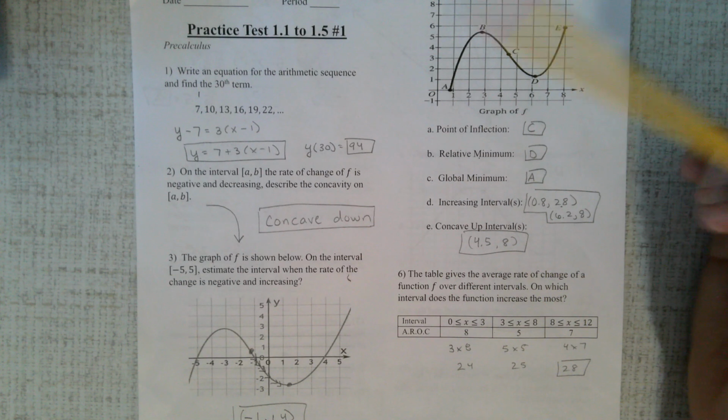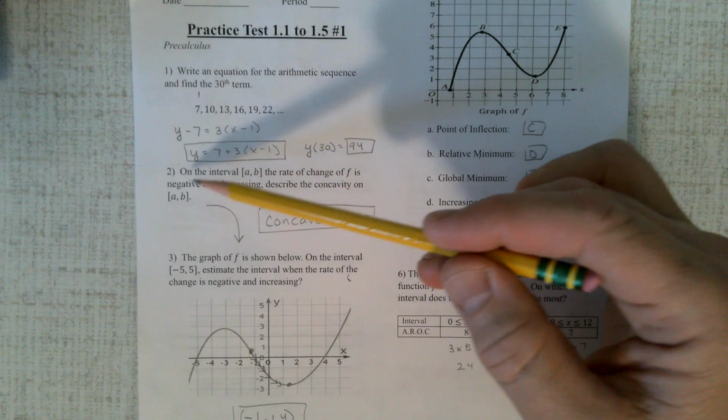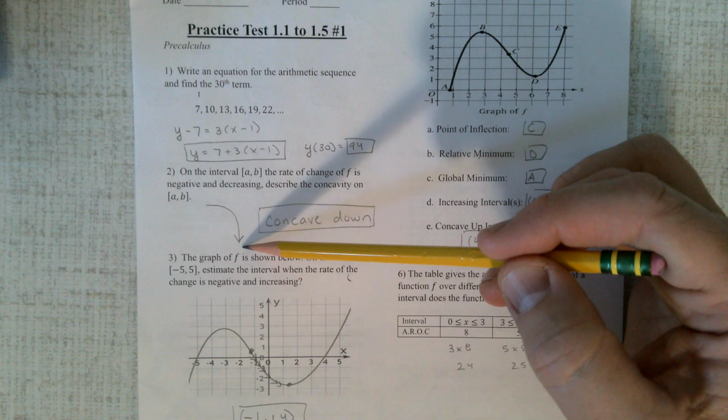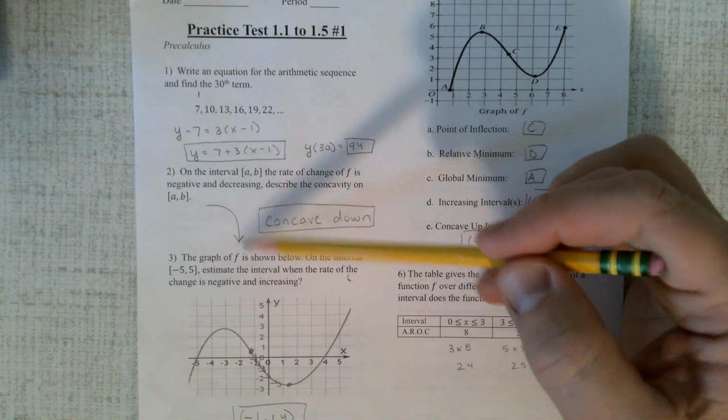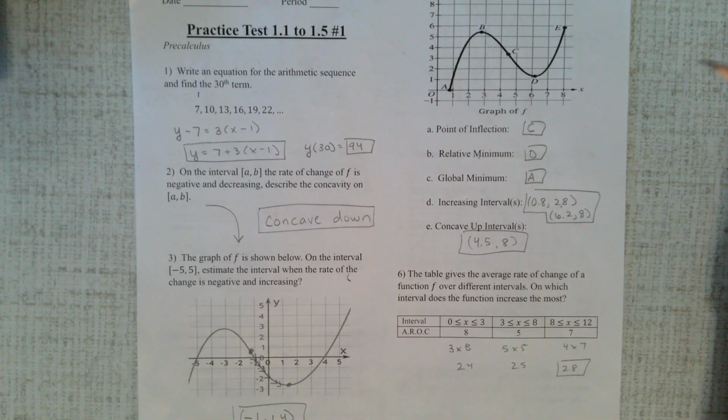Number 2, on the interval, the rate of change is negative, so that means the graph is going down, and it's decreasing, so it's also concave down. So that's what the graph looks like. It's a concave down graph.